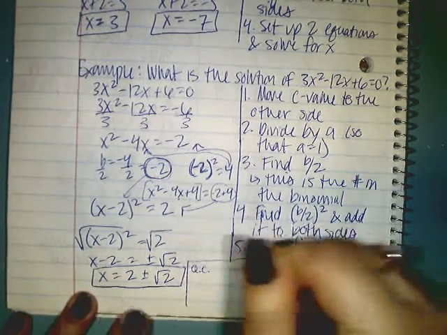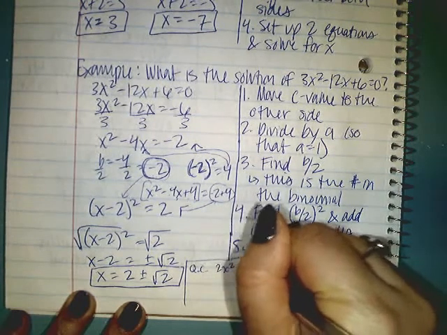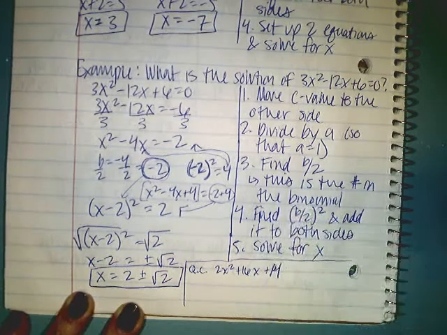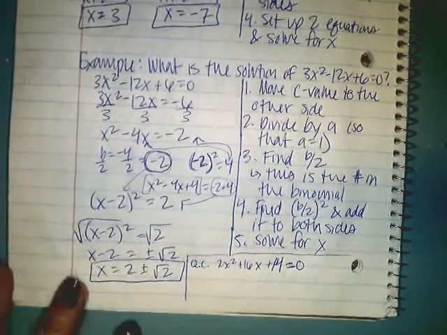But our quick check will be solve 2x squared plus 16x plus 14 equals 0. So solve that one if you want the quick check. If not, you can go. I'm going to go over it now.